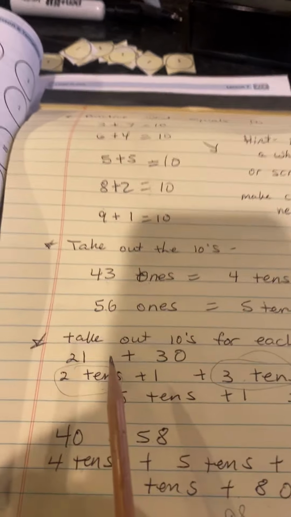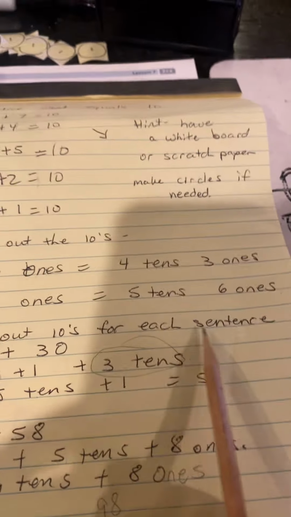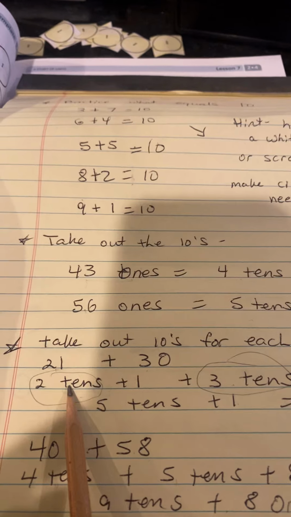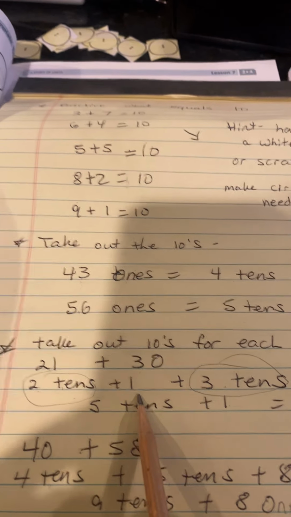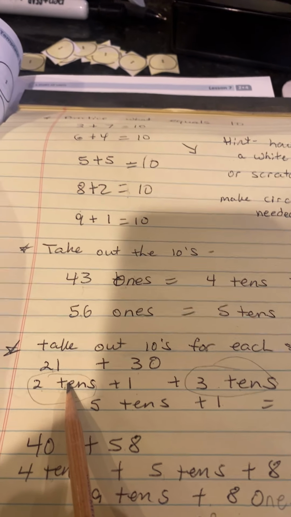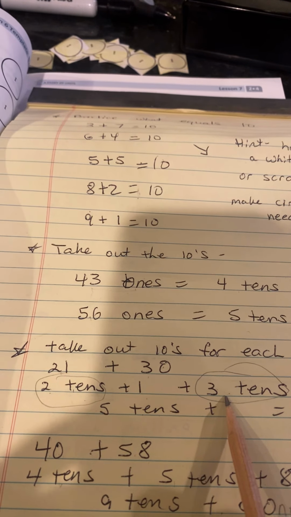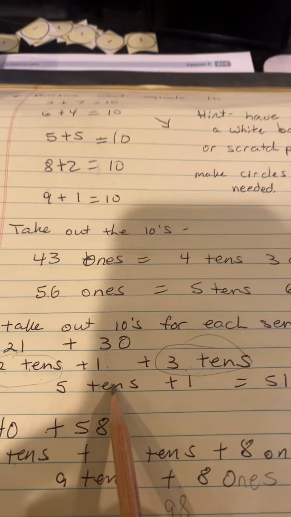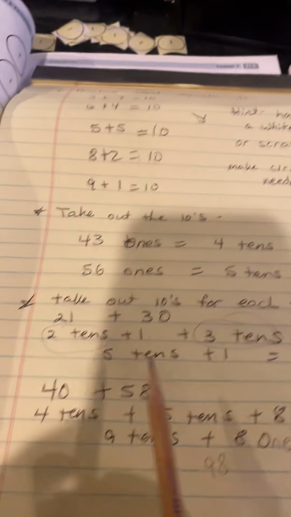Another practice with tens is take out the tens for each sentence. So I have 21 plus 30. That would be 2 tens plus 1 plus 3 tens, which equals the 30. So then I look at, I have 2 tens and I have 3 tens, so 2 plus 3 is 5 tens. And then I have 1 left over. So 5 tens plus 1 equals 51.